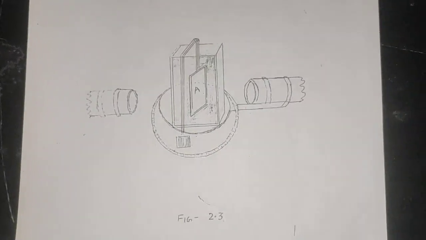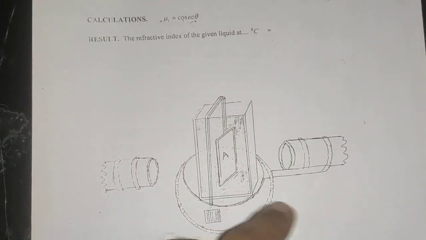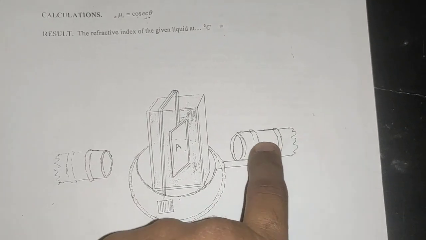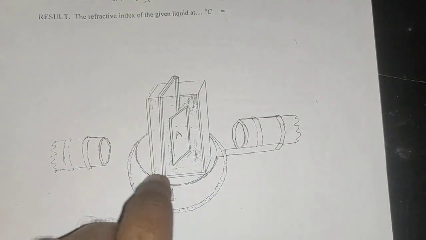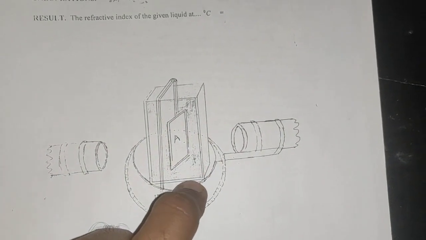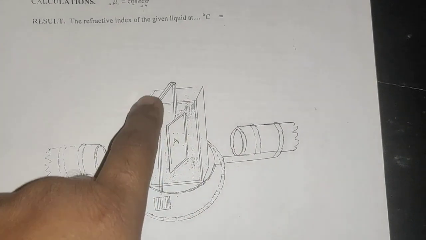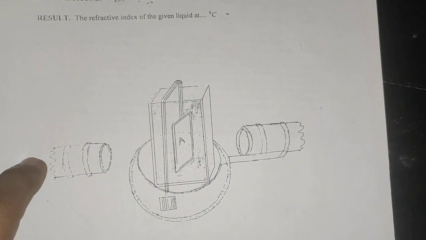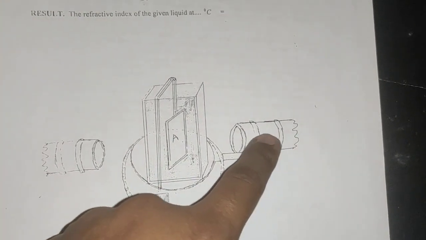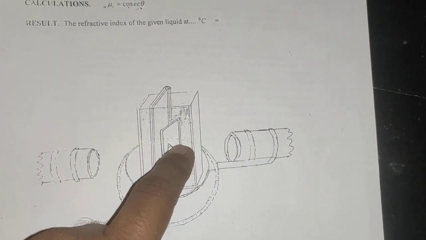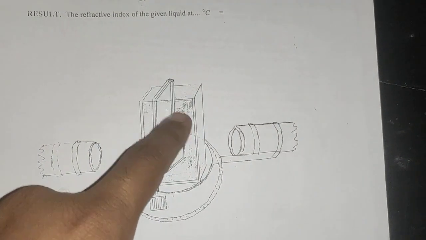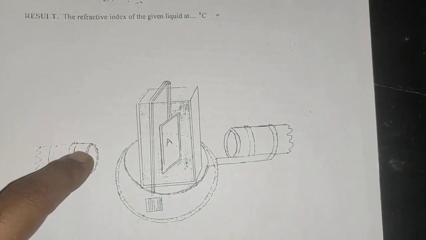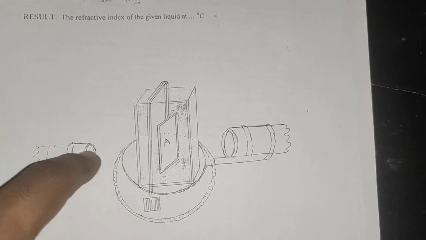The setup will be like this. You can see this is our collimator, through which the light from the sodium source comes. This is the container in which our liquid, which is water in our case, is placed, and the air film is placed inside this water. Then we have the telescope. The procedure is very simple. The light which is falling here, we have to make sure that the air film is really perpendicular, and the light is coming directly to the telescope.